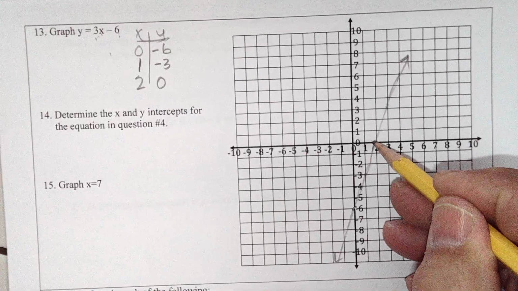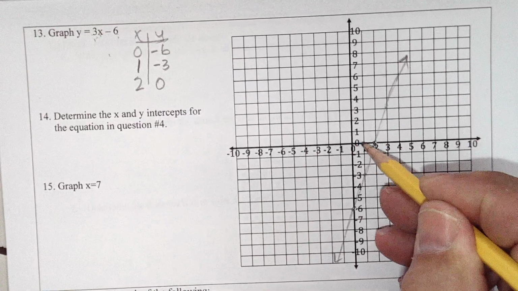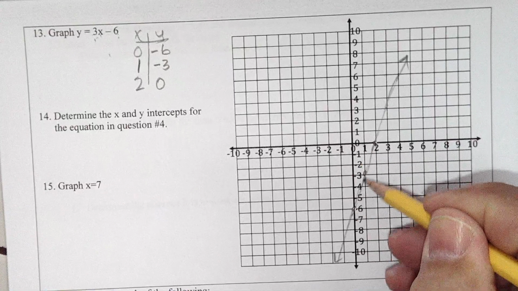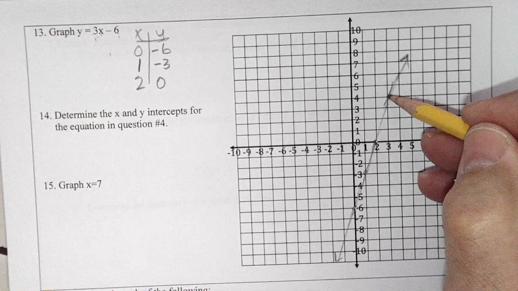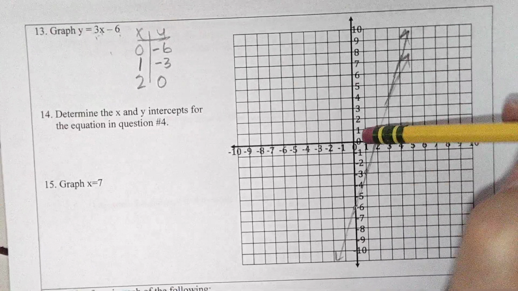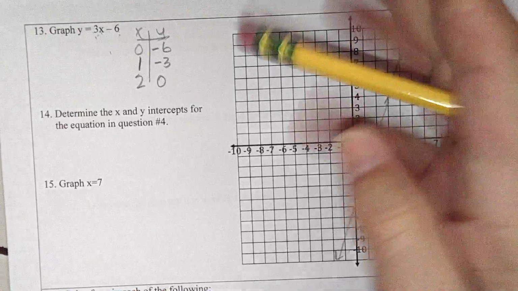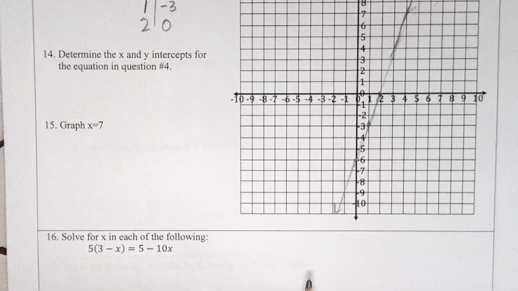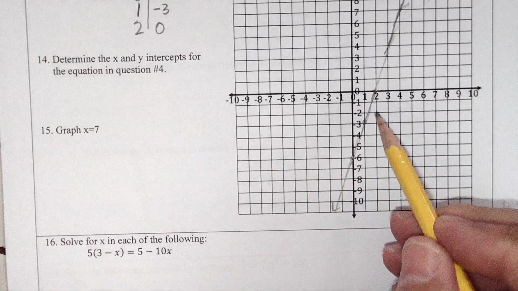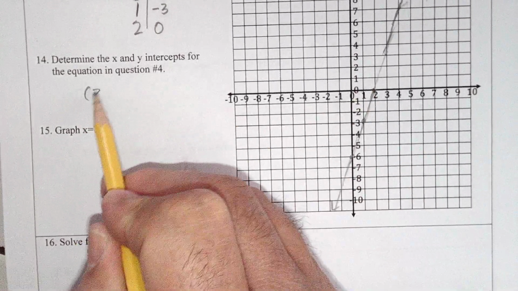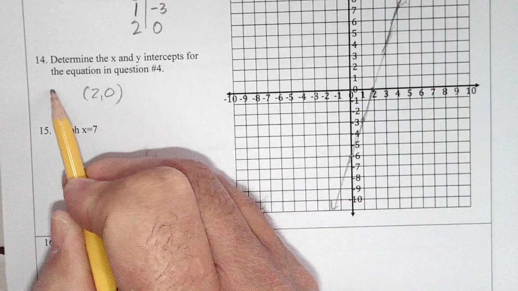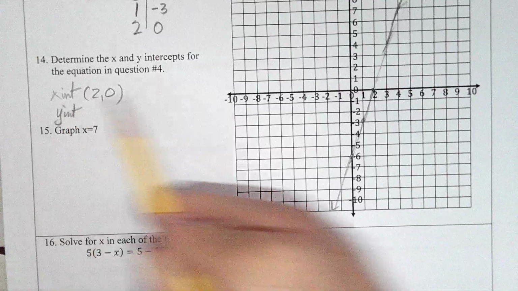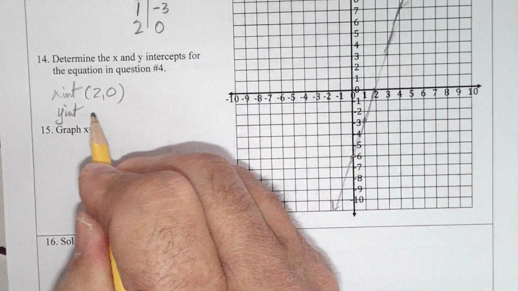So it should go through 2, 0, 1, negative 3, and 0, negative 6. And it's a line, so I just keep it going on. Got a little crooked there. Okay. What are the x and y intercepts? Well, the x-intercept is 2, 0. And the y-intercept is 0, negative 6.